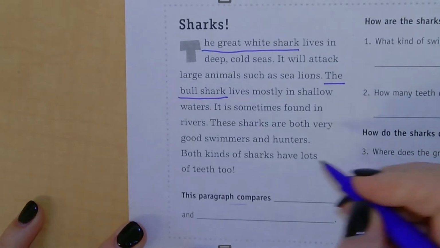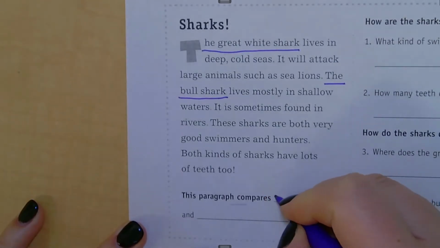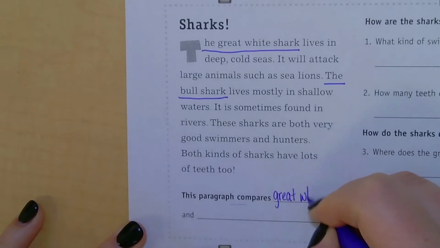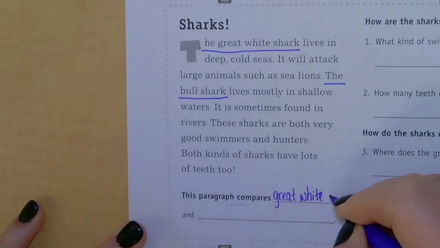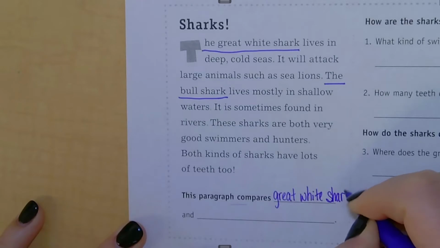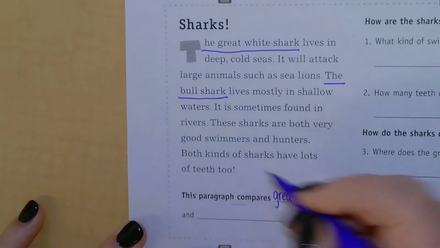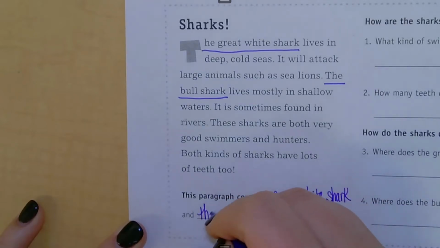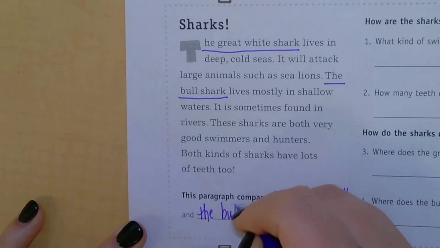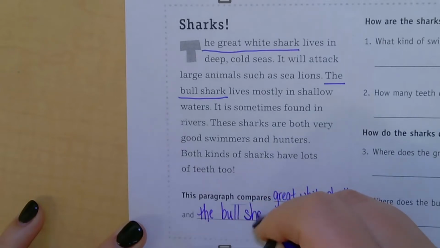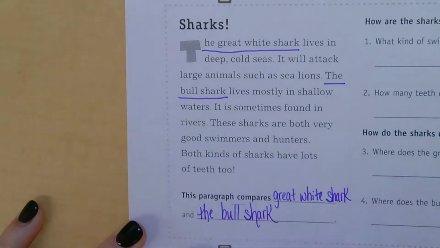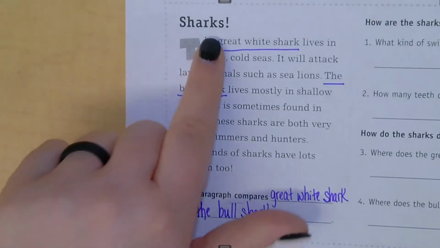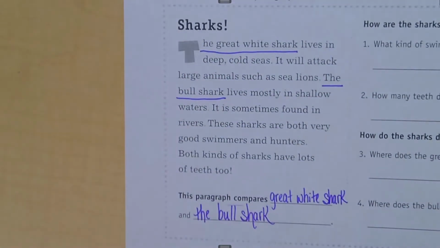Okay, so it's comparing the great white shark and the bull shark. Okay, so we know the two things that it's comparing.